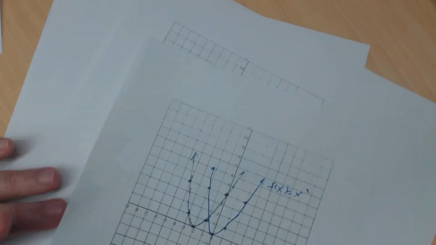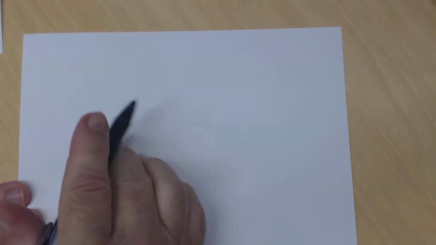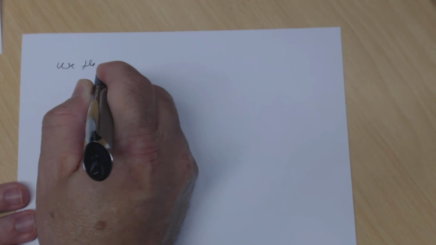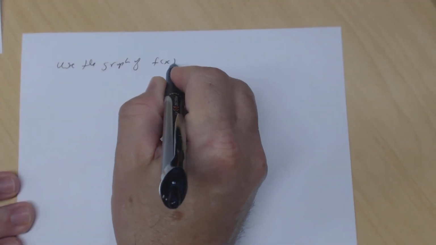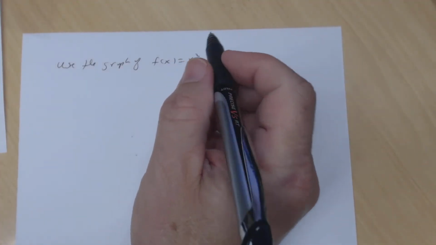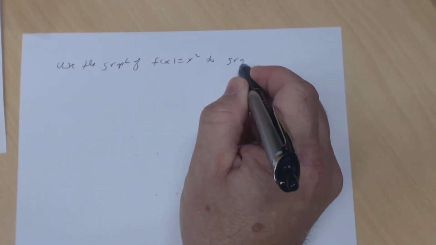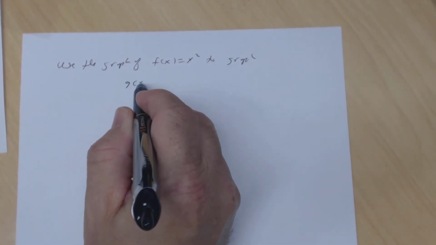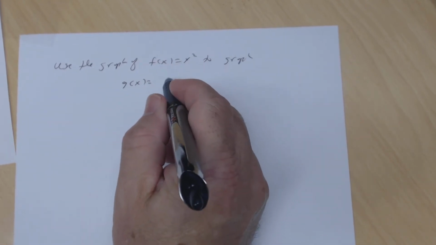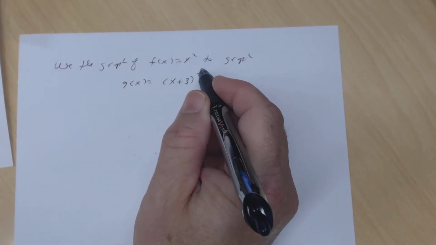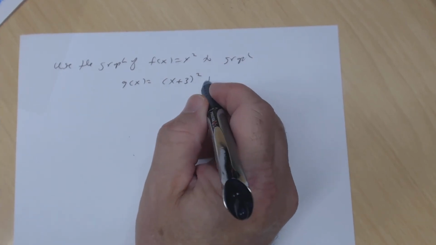Now what we're going to do next is this. So listen carefully. Here are the directions. Directions will say, use a graph of f of x equal x squared to graph g of x, which equals, and let's say it's x plus 3 squared plus 4.